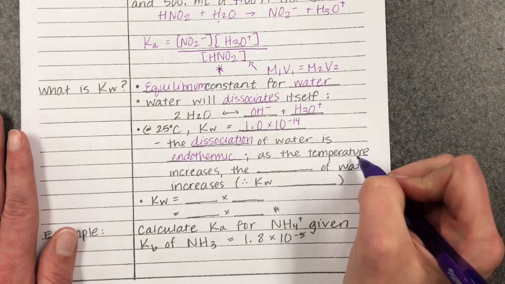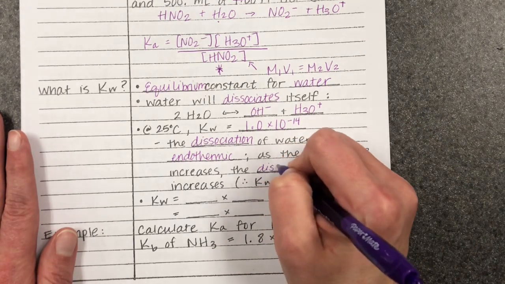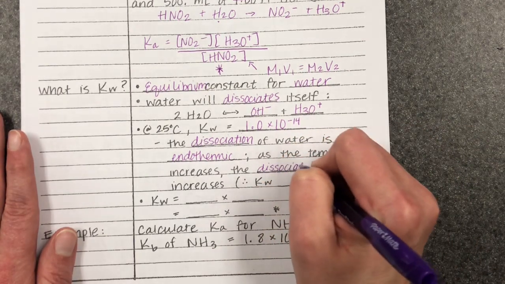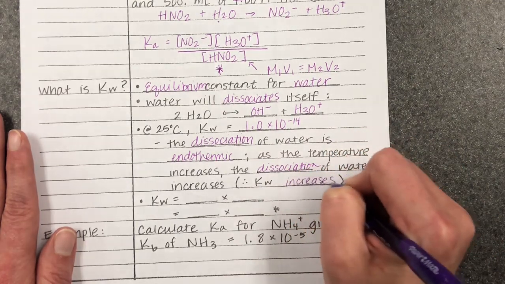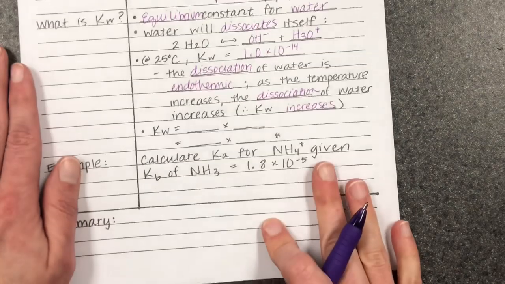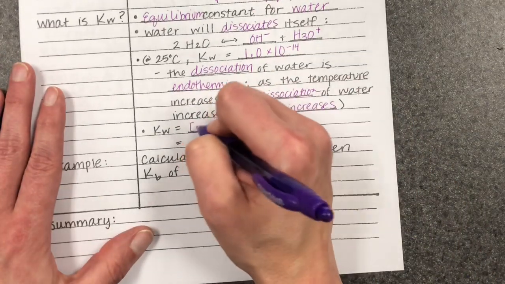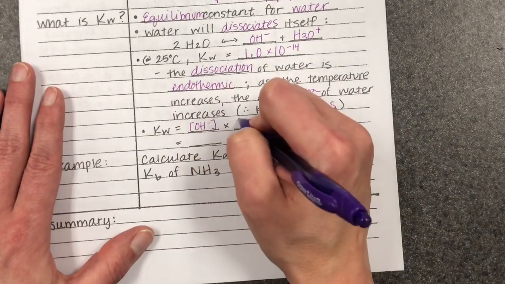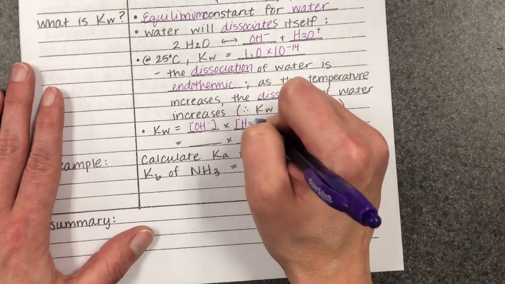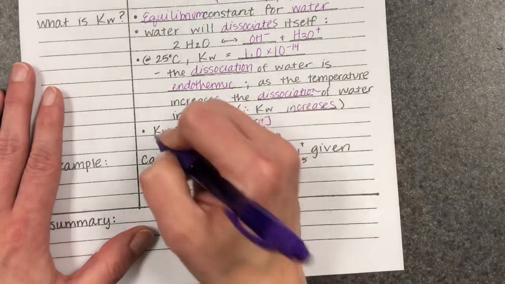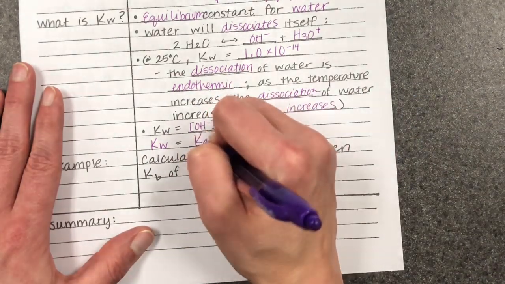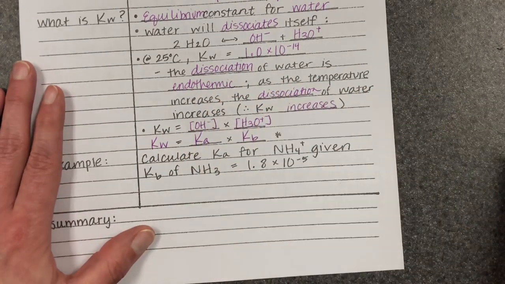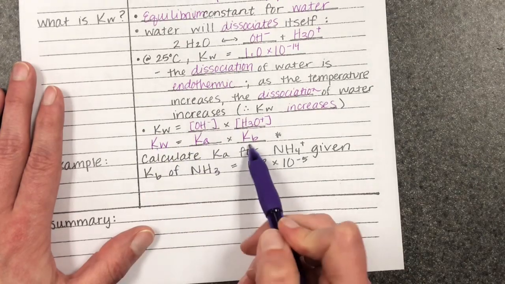So if I increase the temperature, the dissociation of water increases, which means Kw increases. So be aware of that. Kw is the product of the hydroxide ion concentration and the hydronium ion concentration. It is also going to be the product of Ka and Kb. So Kw is equal to Ka times Kb.